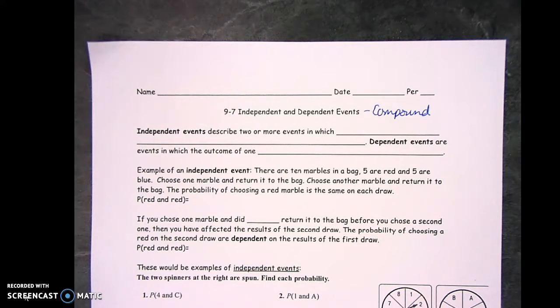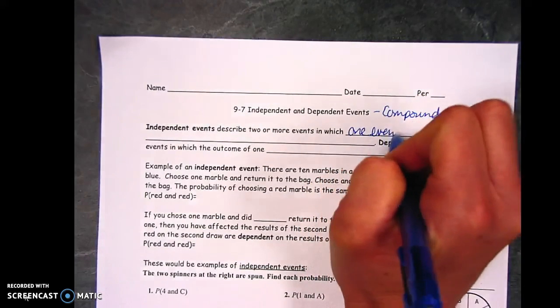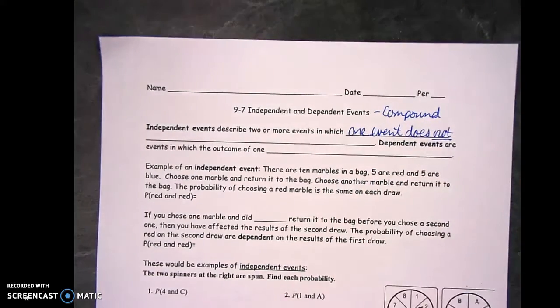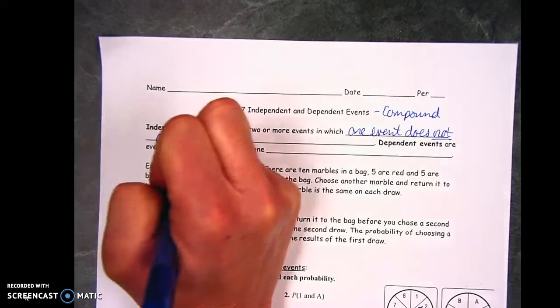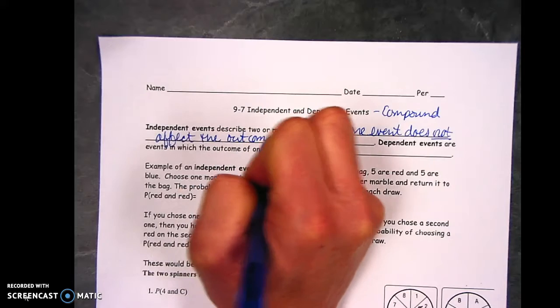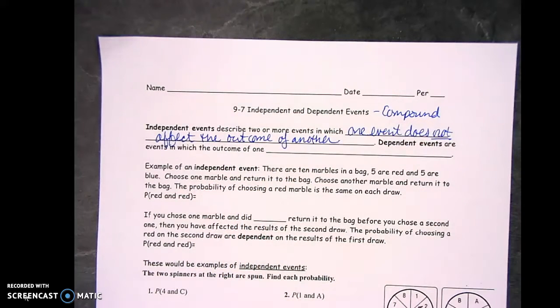Independence. If you are independent, you are alone. You're on your own. Independent events describe two or more events in which one event does not affect the outcome of the other. One event does not, emphasize the not, affect, with an A, the outcome of another. And we'll see plenty of examples of those.